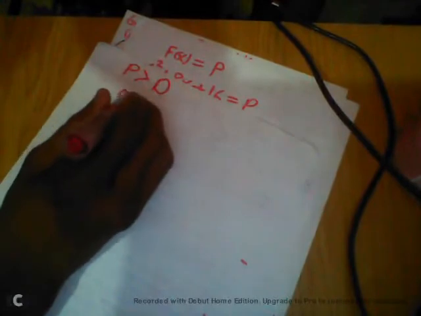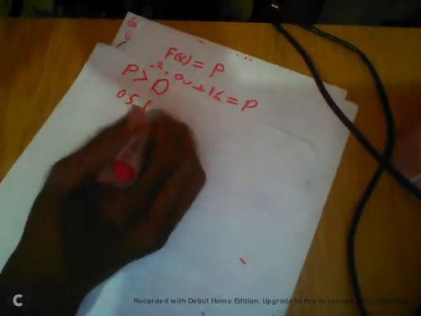Thank you. So now we're going to plug in a value of p which is greater than 0. My apologies, the question says greater than 0. Greater than 0 means p can be 0.5, p can be 1, p can be 5.